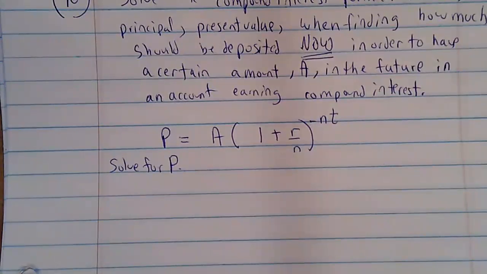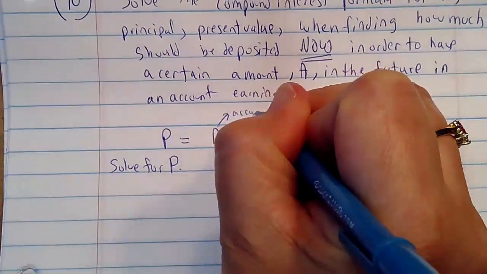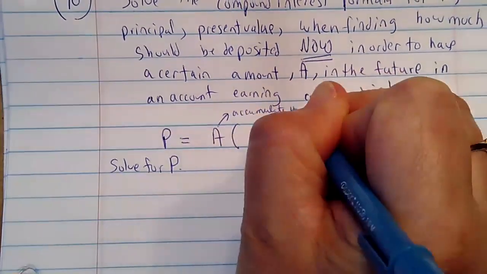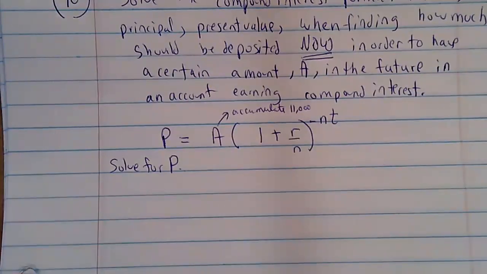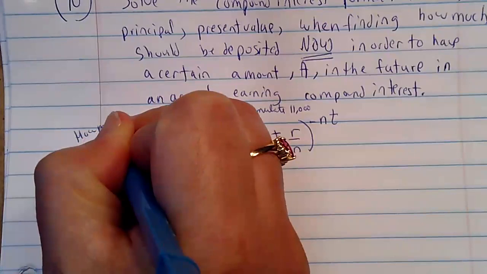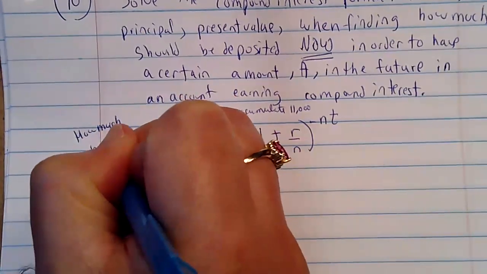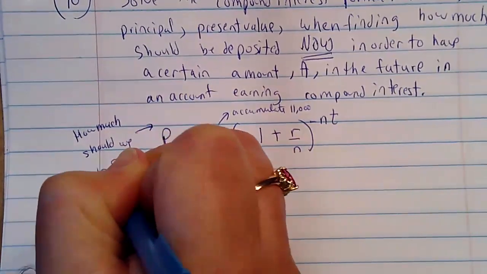How much money should be deposited into the account? And you're trying to accumulate 11,000. So this is the part you're trying to accumulate, in this case, 11,000. And you're trying to find out how much should be deposited. How much should we deposit?